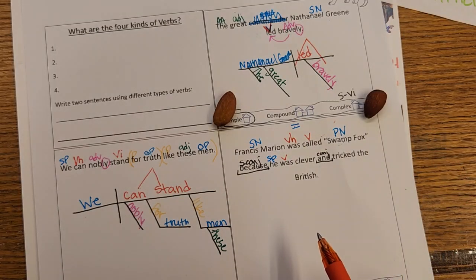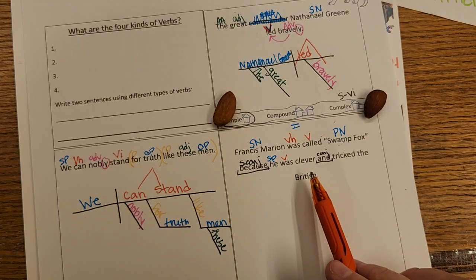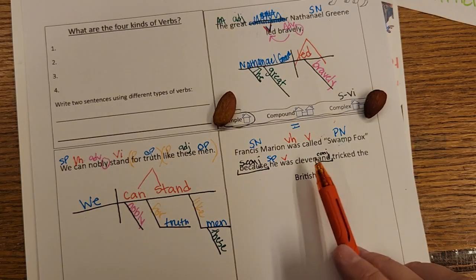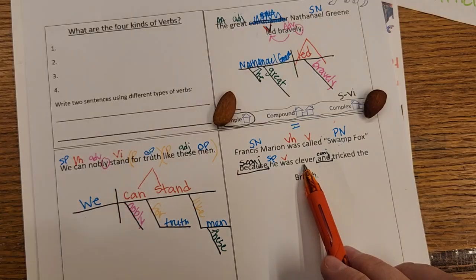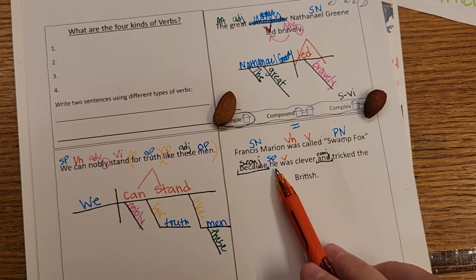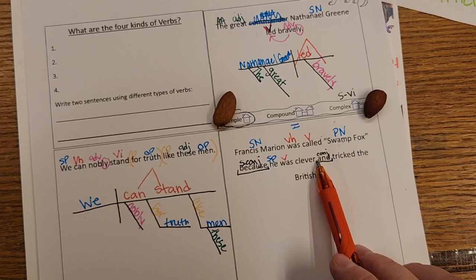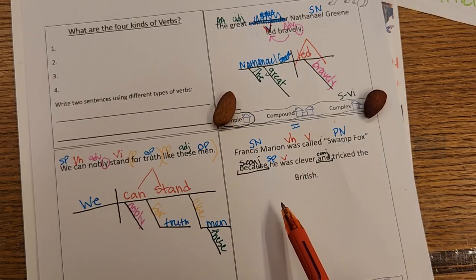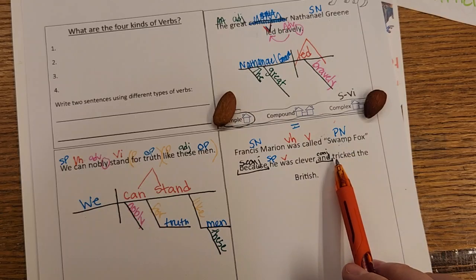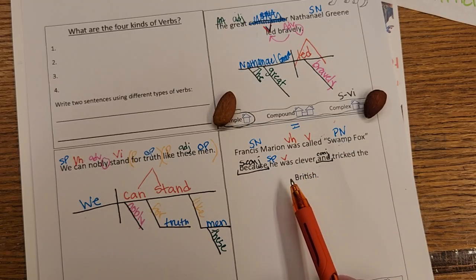Now, in this, well, this could technically be a predicate adjective, but we have this one as well. This is a predicate adjective. So the diagramming is going to be a little bit funny, but it's going to be fun.